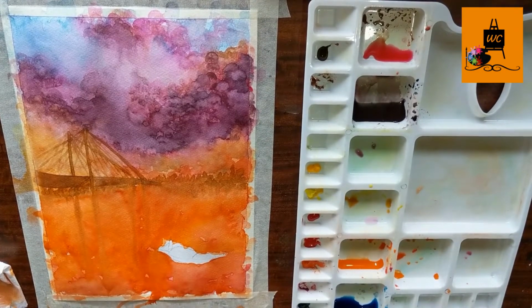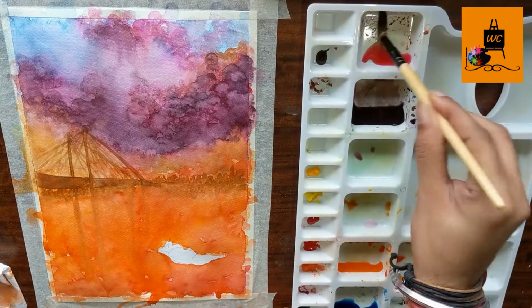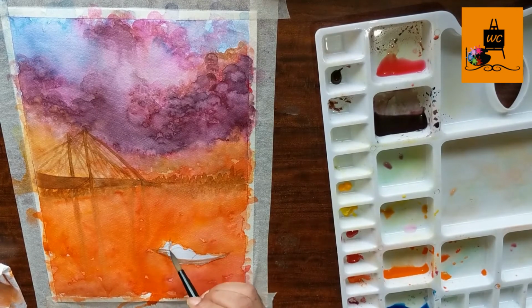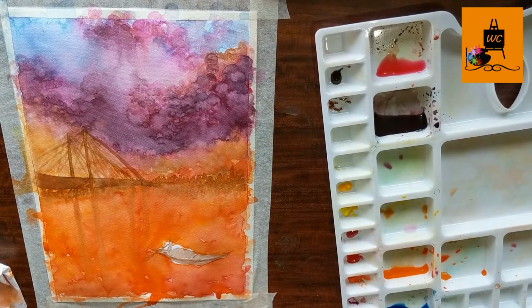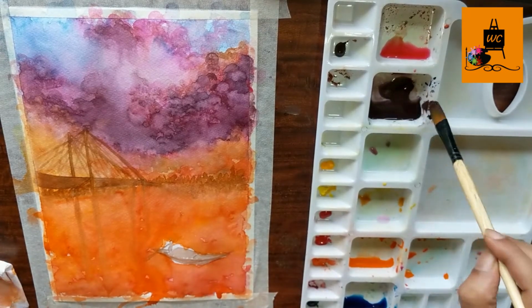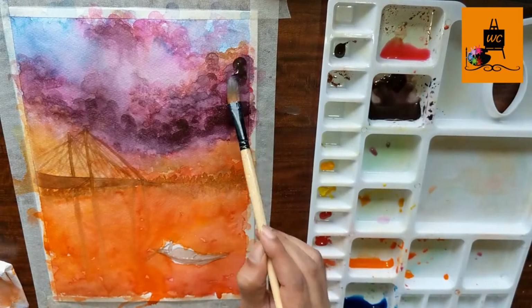Rather, I'm just trying to give an impression that those are the pillars and the wires of the bridge. If you are not that confident in giving those strokes on the bridge, you can use a ruler also, with some sketch pen or a pilot pen or a gel pen.